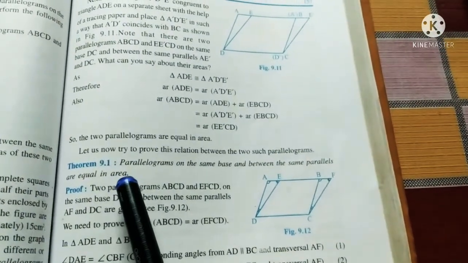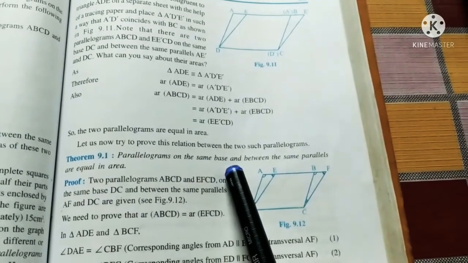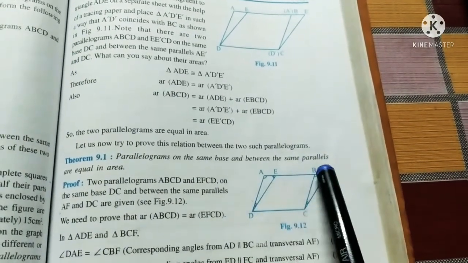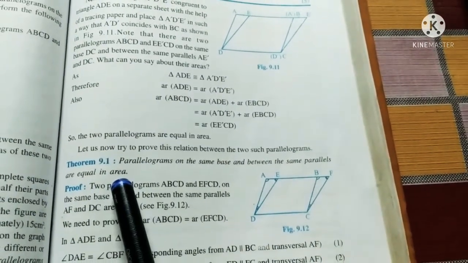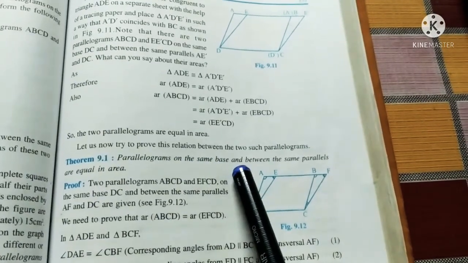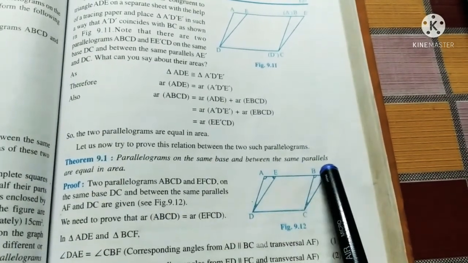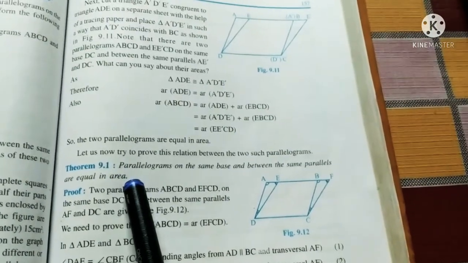Theorem 9.1 states that parallelograms on the same base and between the same parallels are equal in area. Parallelograms on the same base and between the same parallels are equal in area.